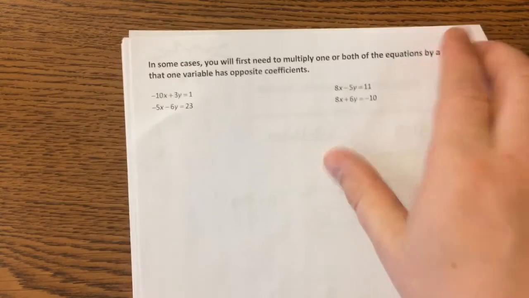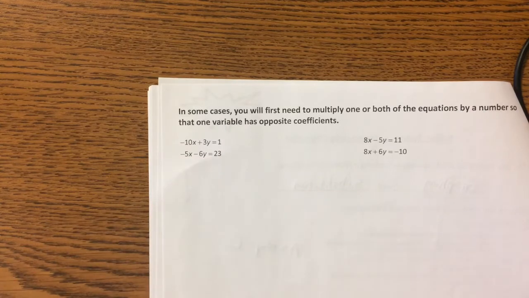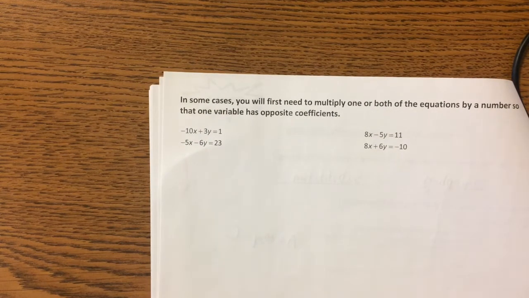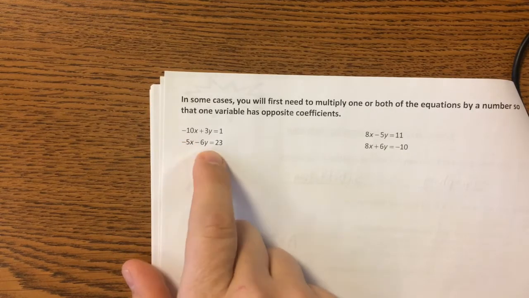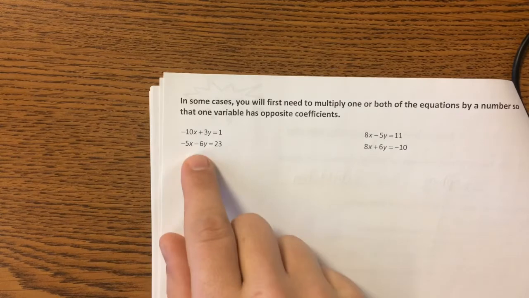All right, let's take a look at a few more. And these are going to be a little different. All right, take a look at this one. If I add those two equations together, which variable will be eliminated? Yeah, neither one, right? If I add these together, I get negative 15x. If I add these together, I get negative 3y. So neither one of them gets eliminated. And so you're not going to be able to solve it like that. So what we need is a little bit of a workaround. Okay, and this is how you're going to do that.